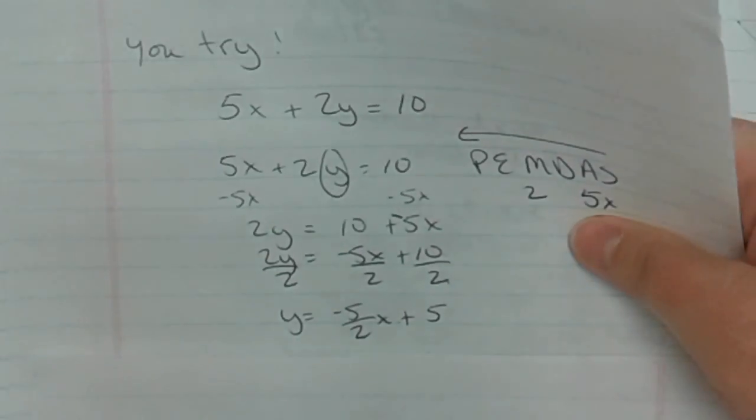Okay, so I want you to try out this problem. 3x equals y minus 2. This one actually looks a little bit easier, doesn't it? Go ahead and pause the video and try this one out. Okay, assuming you paused the video and you have worked this one out, what did you come up with?